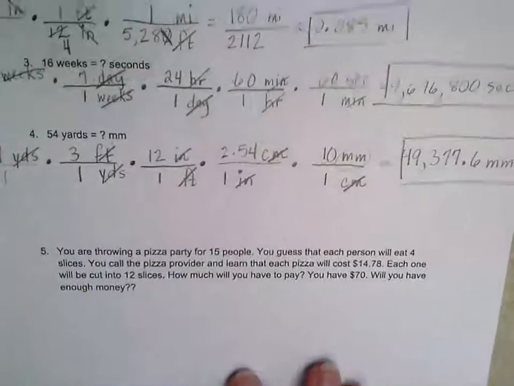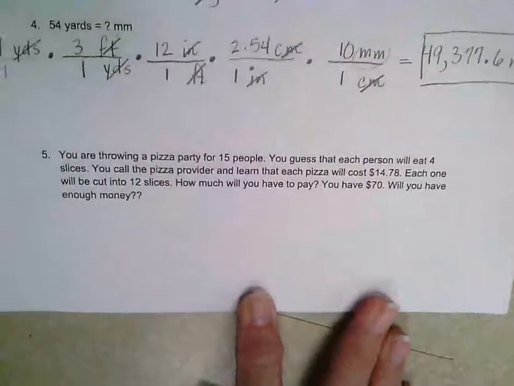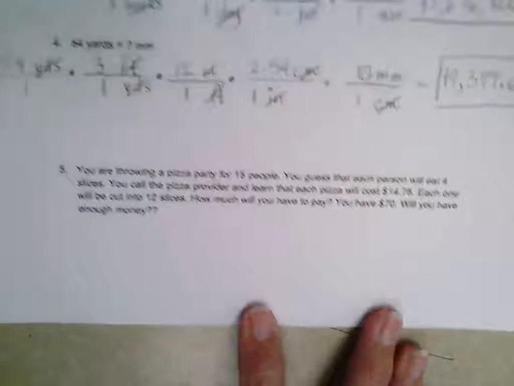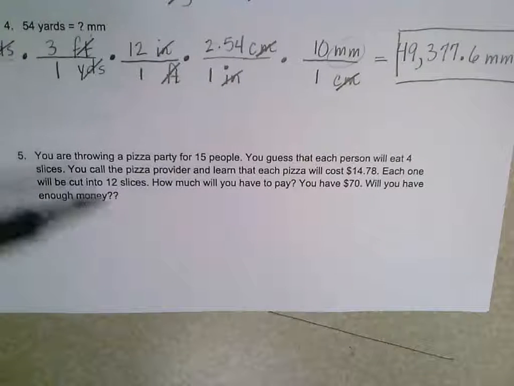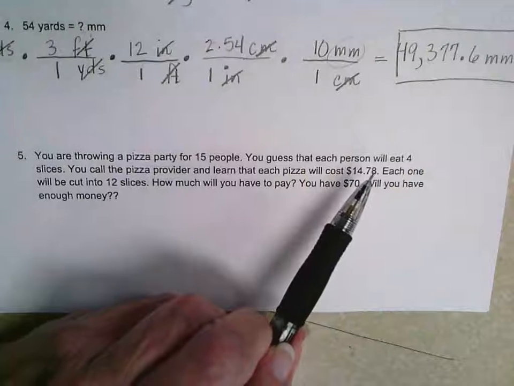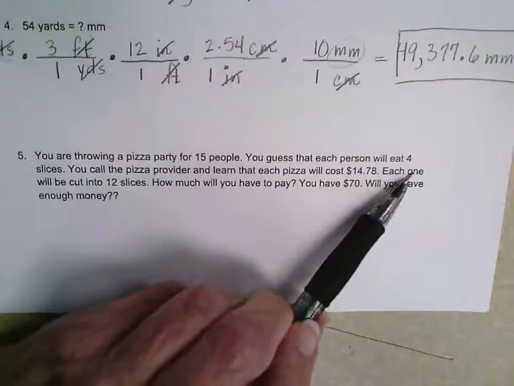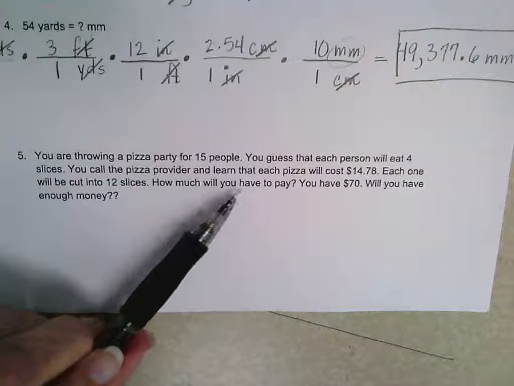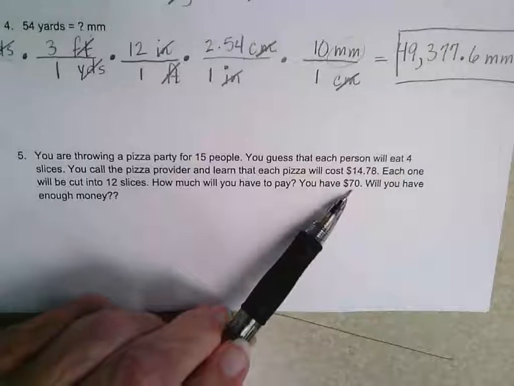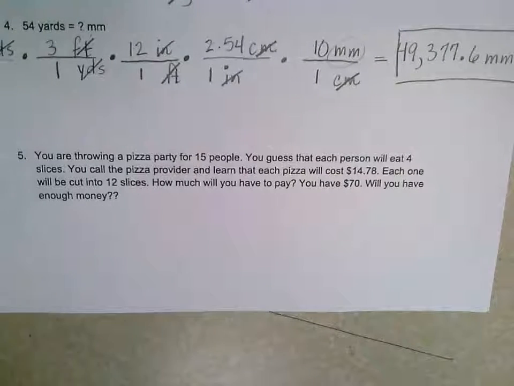The last problem. This is an example of how you can apply dimensional analysis in an everyday situation. It says you are throwing a pizza party for 15 people. You guess that each person will eat 4 slices. You call the pizza provider and you learn that each pizza will cost $14.78. Each pizza will be cut into 12 slices. How much will you have to pay? You have $70. Will you have enough money?